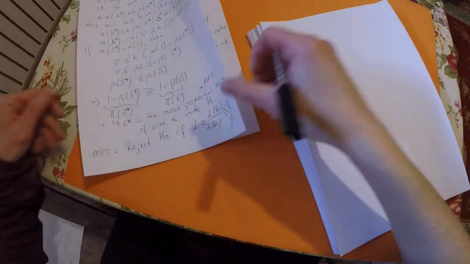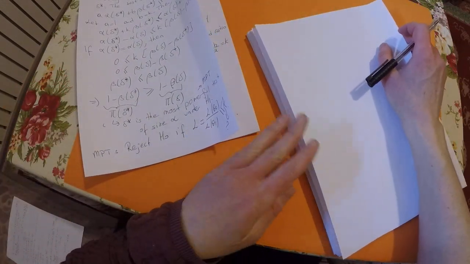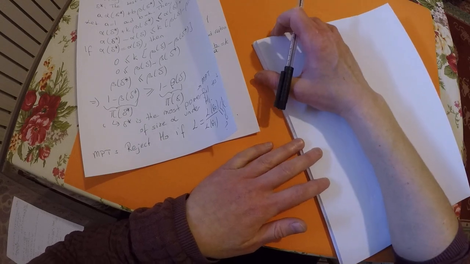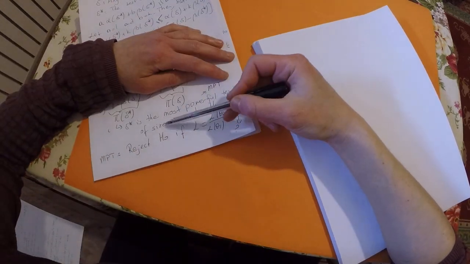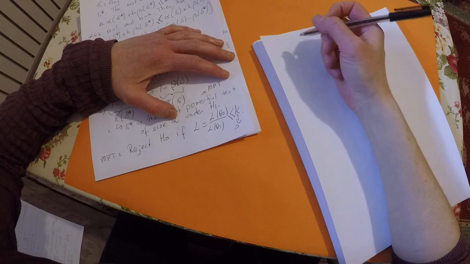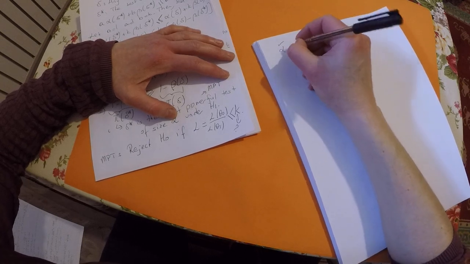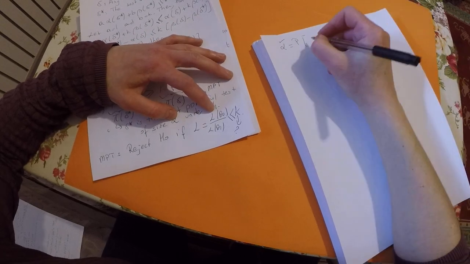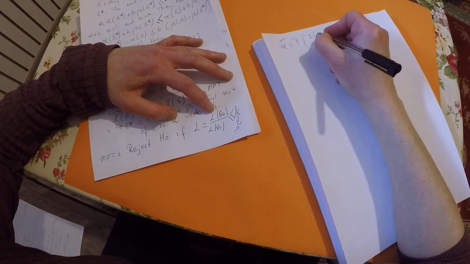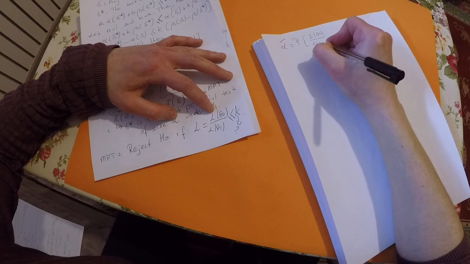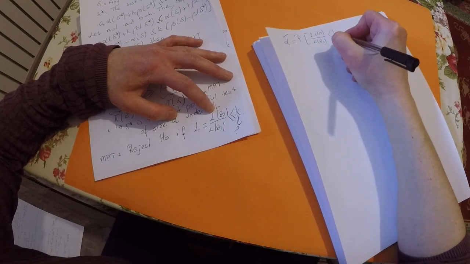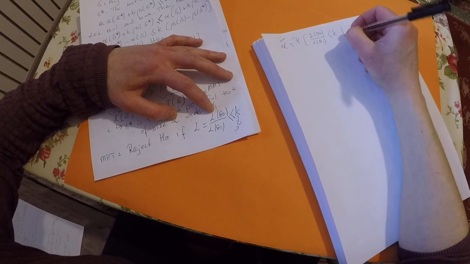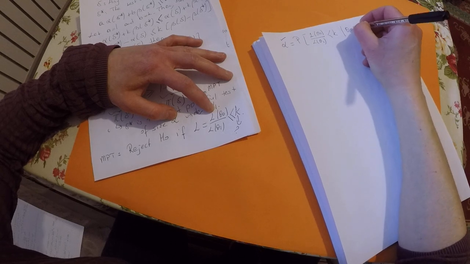How can we do that? We have to use the known information, which is alpha. At the beginning of the test, we know the size of the test, alpha. So using alpha, we need to find the probability of this rejection rule, L(theta 0) over L(theta 1) less than k, given theta equals theta 0.